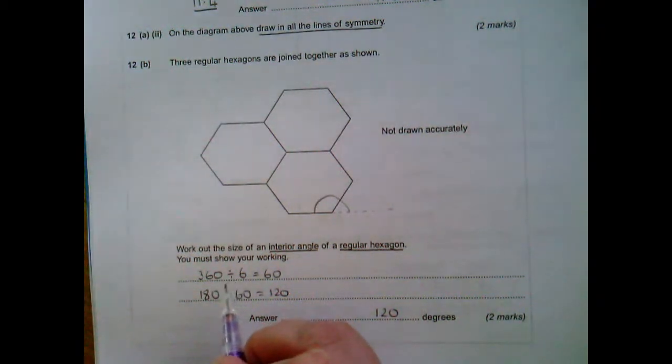So in triangles, the angles inside total up to 180. In quadrilaterals, the inside totals up to 360. But then once you go beyond quadrilaterals, once you get to your pentagon, hexagon, octagon, decagon, it's not the inside that totals up to 360, it's the outside angles.